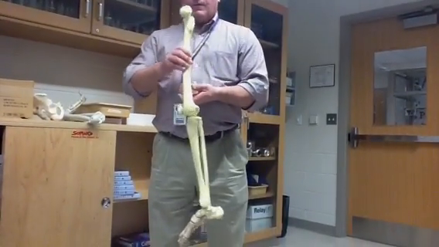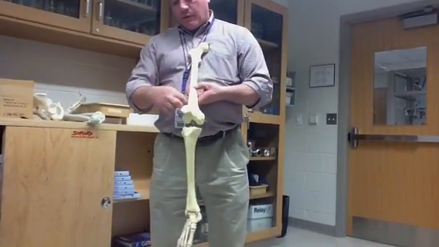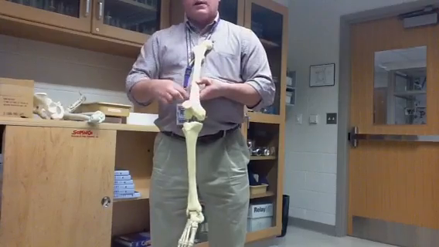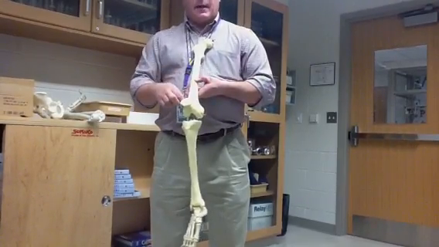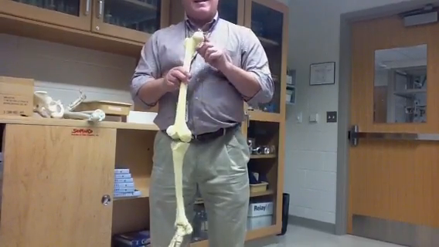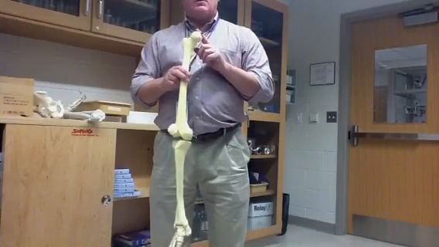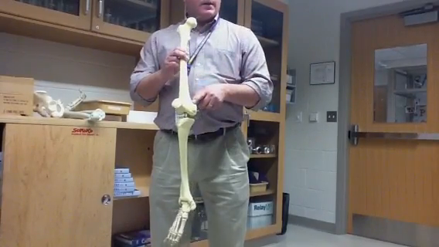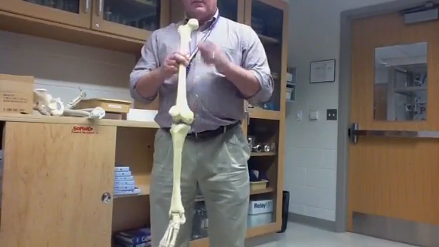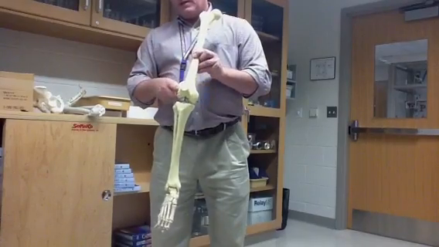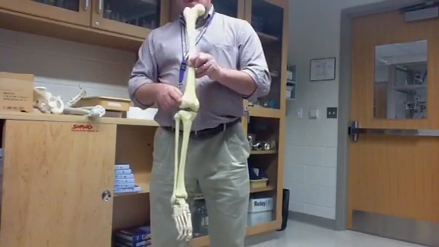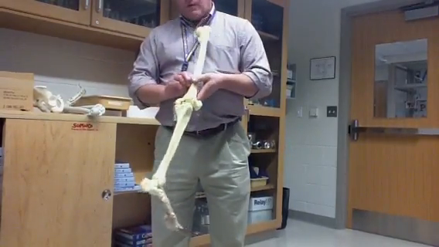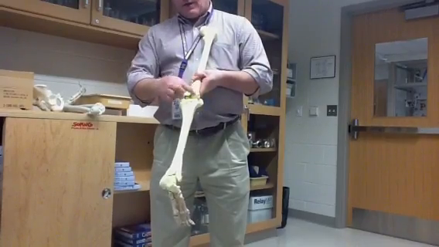If I go back to the front, we come down. We have flares, just like on the humerus. They are epicondyles. If we look at the head of the femur, that's always medial. So this is the medial epicondyle. This then would be the lateral epicondyle. If I turn them over on the back, we've got these rounded knobs as well.